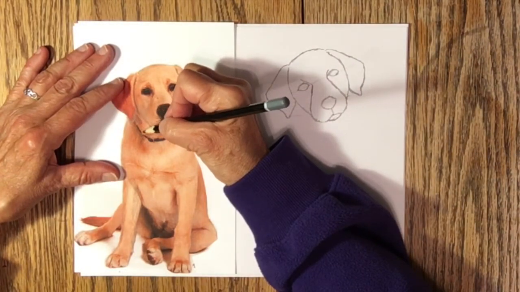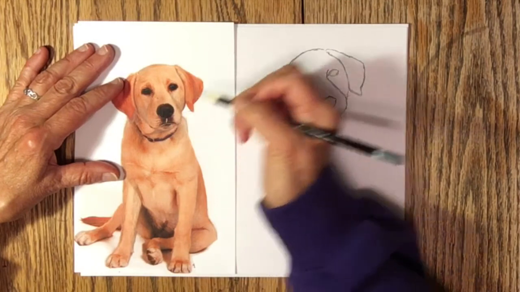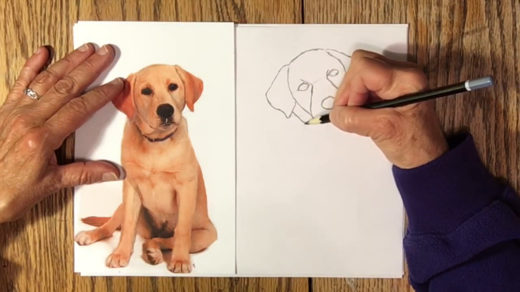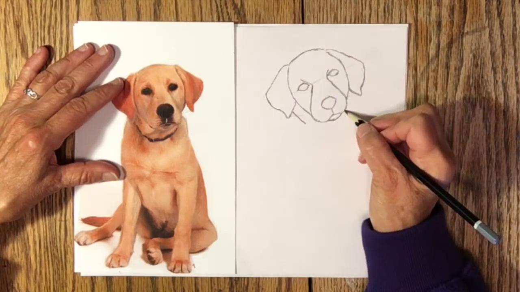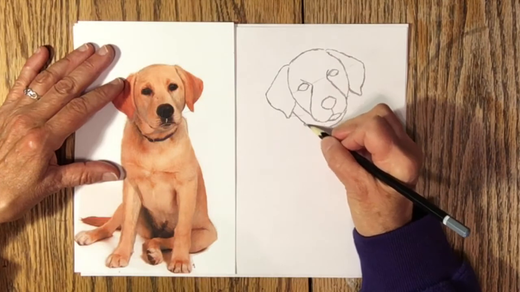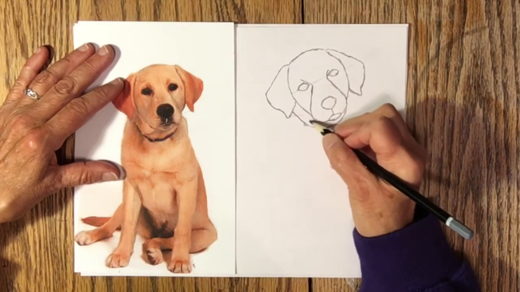All right, now I'll follow this line that's made by his collar, and it starts up here. Pay attention to where it contacts the rest of his face.